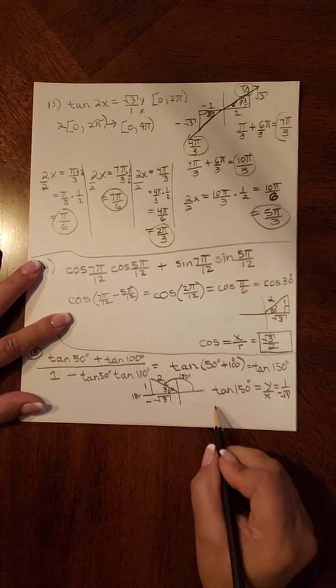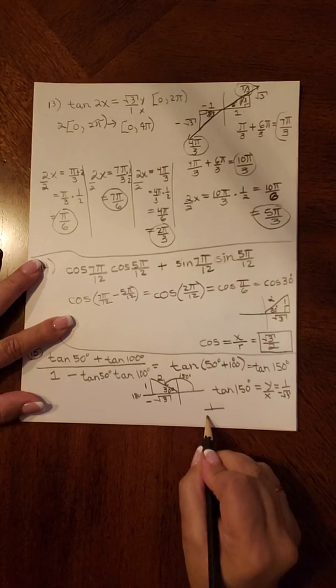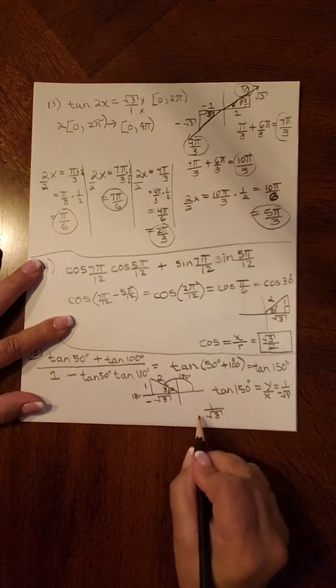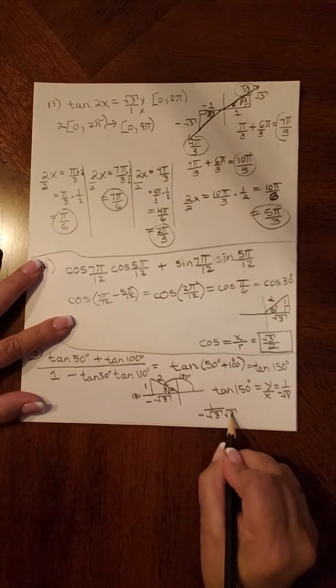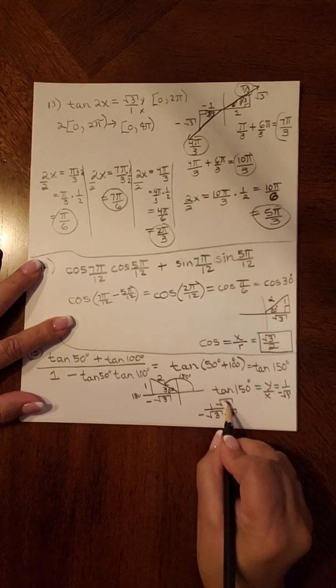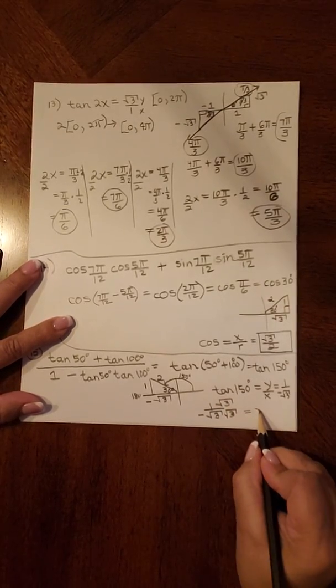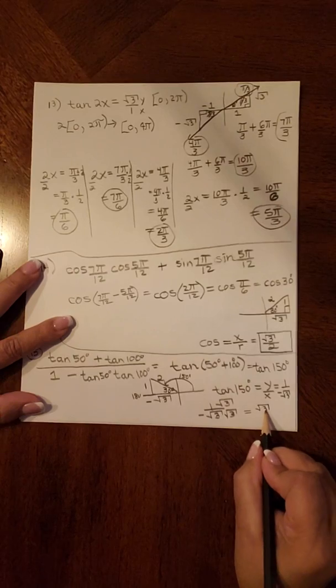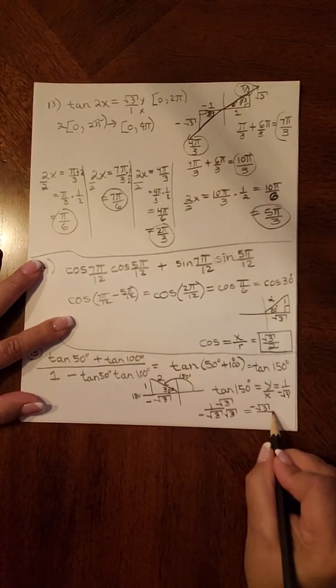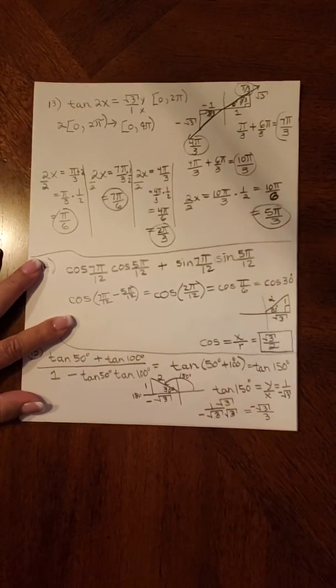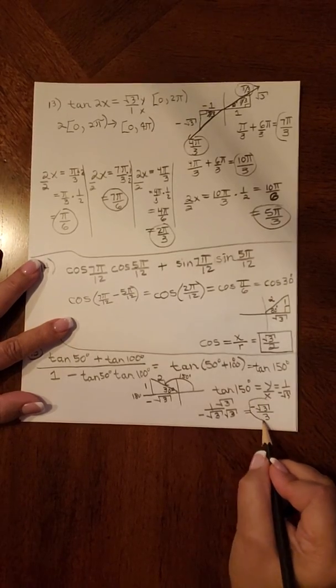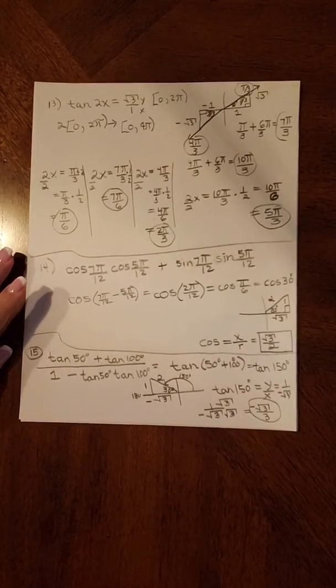Okay, simplifying that or rationalizing it, you would multiply by square root of 3 over square root of 3, which would give you the square root of 3 on the top. You can even float the negative to the top and leaving you with just 3 on the bottom. And that's the final solution for 15.